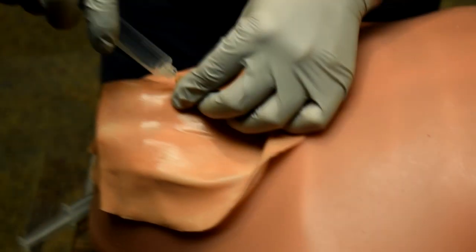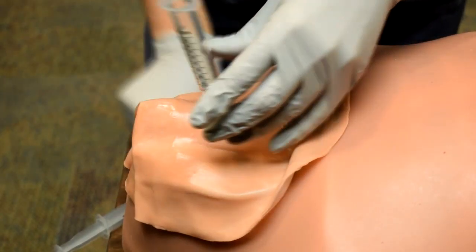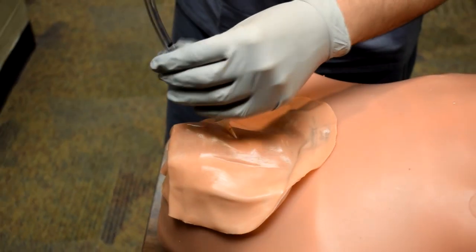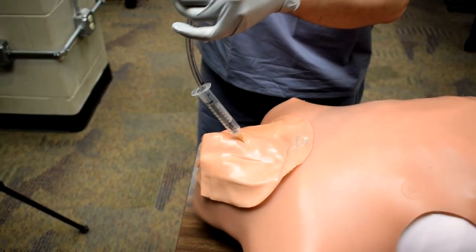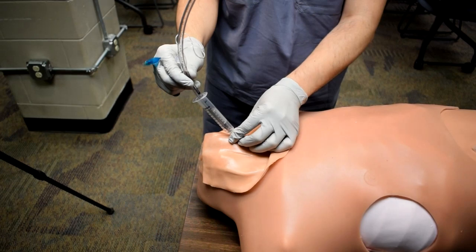Take the plunger out of the syringe. Attach the syringe to the angiocath. ET tube into the syringe. Inflate the cuff. And then I can attach my endotracheal tube to a BVM.